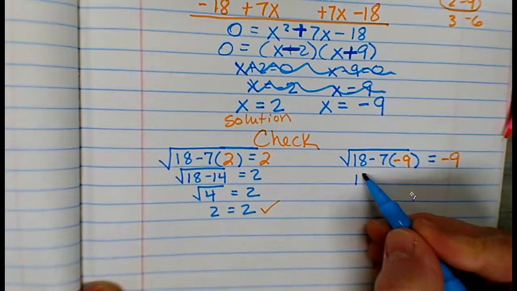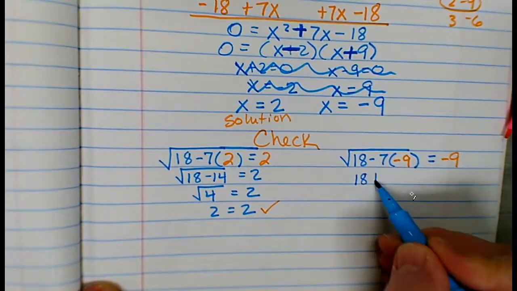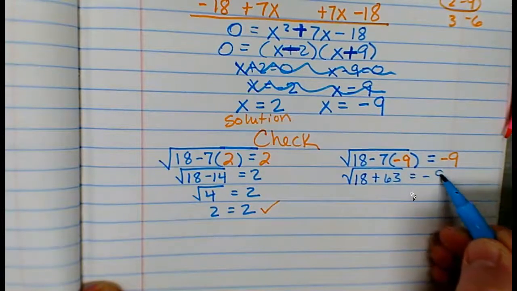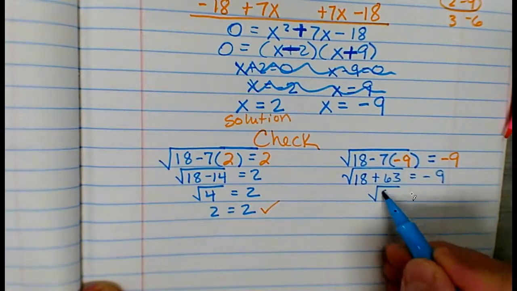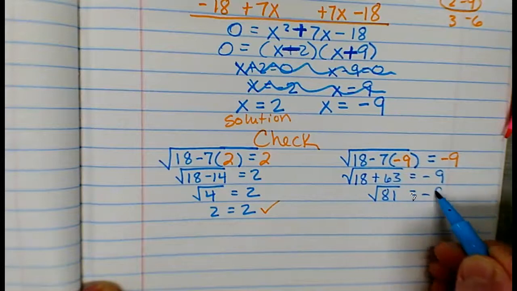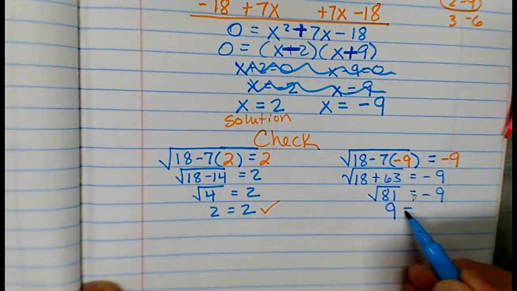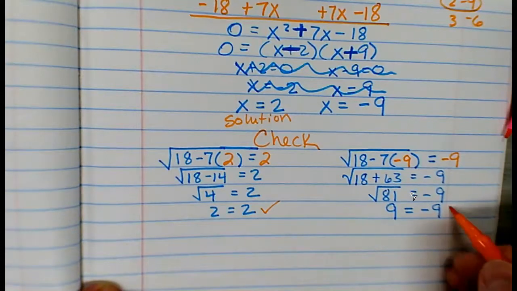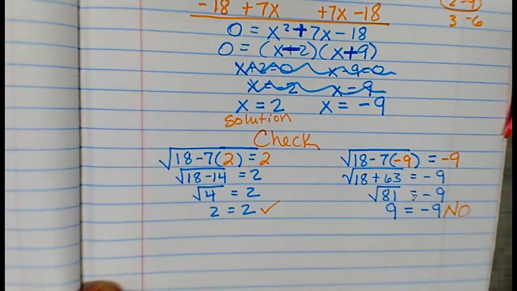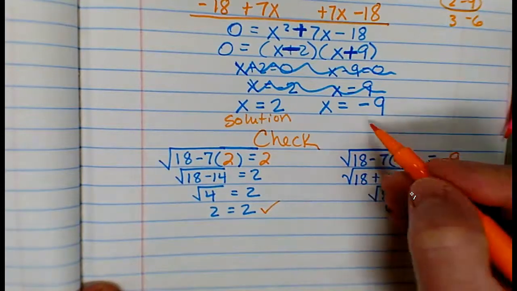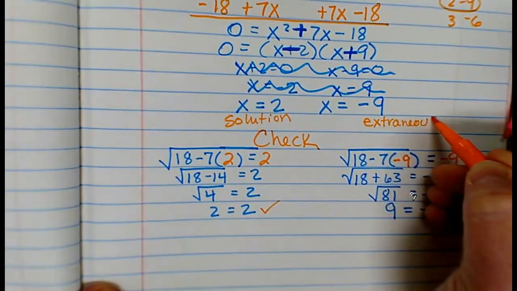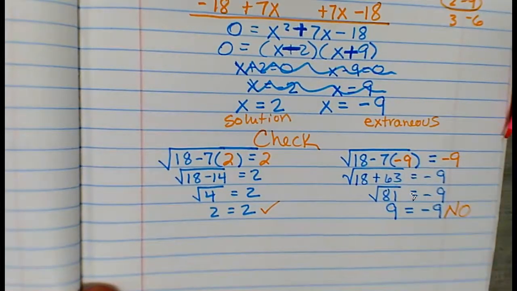This would be 18 plus 63. This would be 81. Does positive 9 equal negative 9? It's the same number, but it's not the same sign. They are not equal, and so that makes this one an extraneous answer.